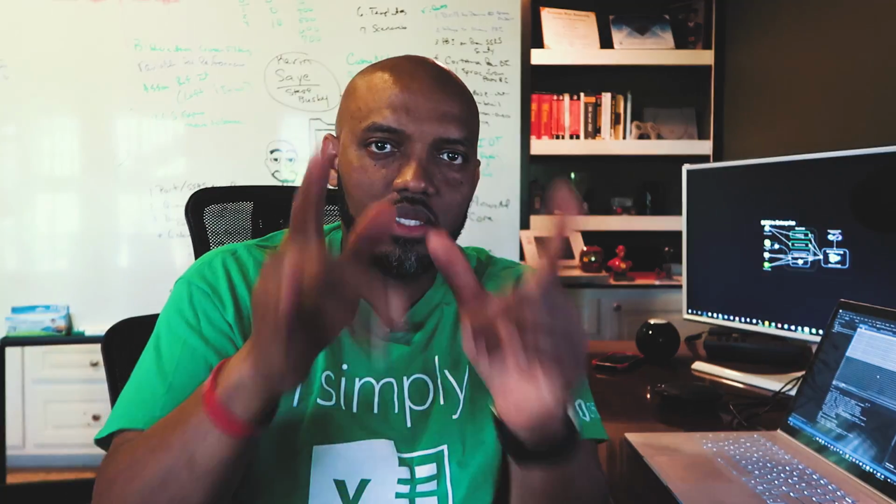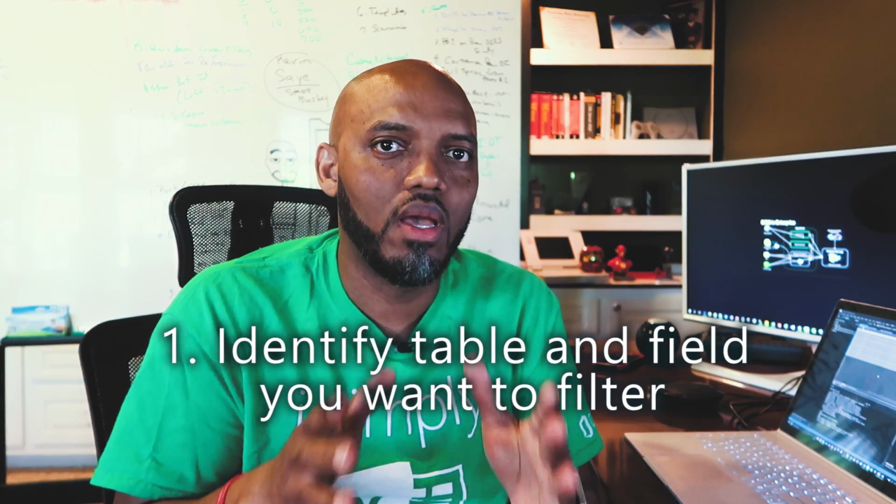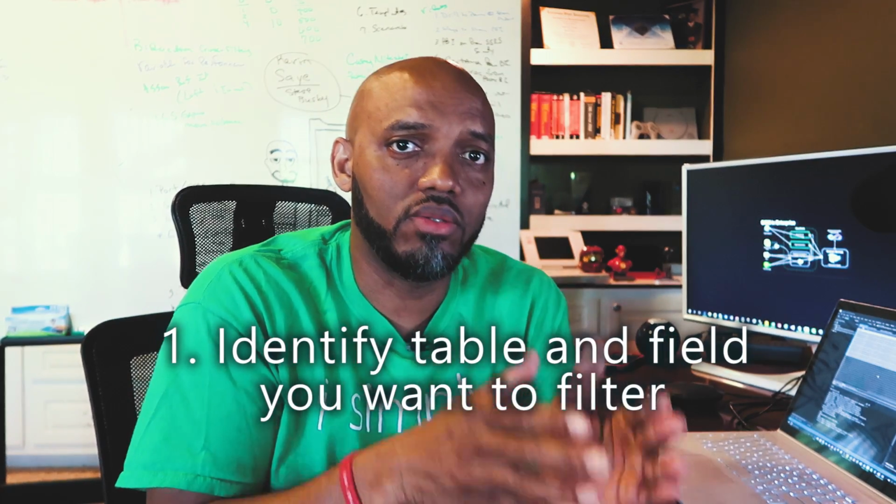So now that you have the URL, let's go ahead and build this into our semantic models, our tabular and multidimensional models. After you get that report URL, the next thing you need to do is identify the table that contains the value that you want to pass as a filter to the report.